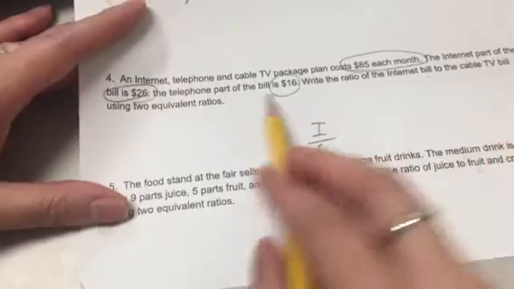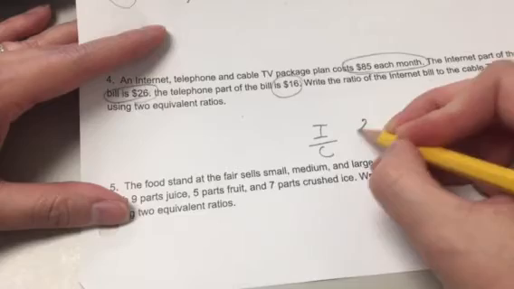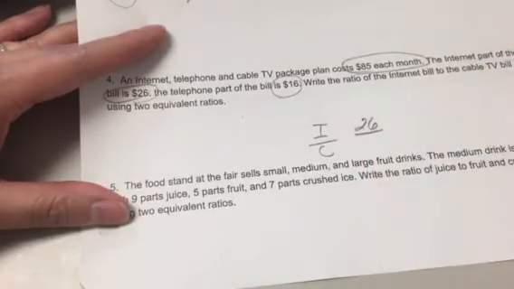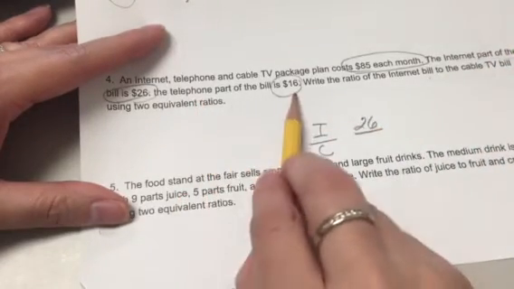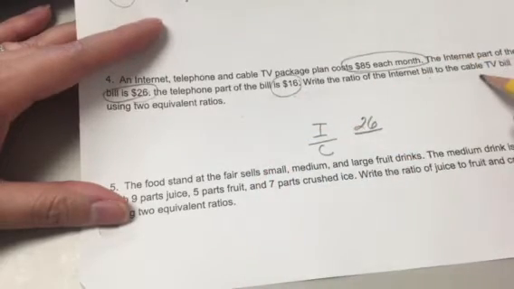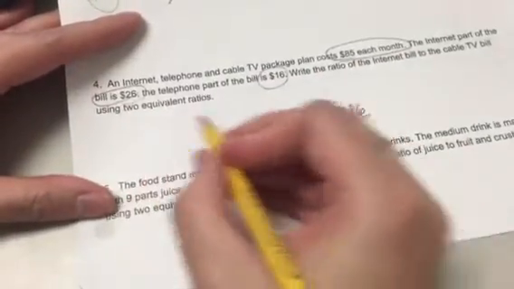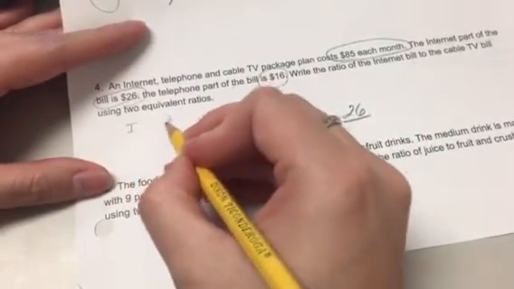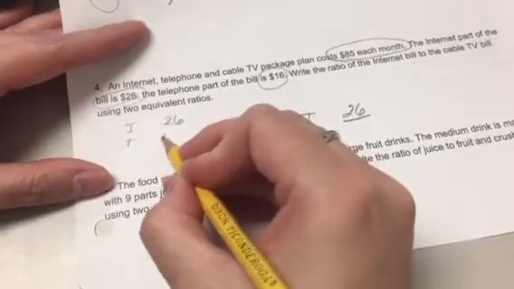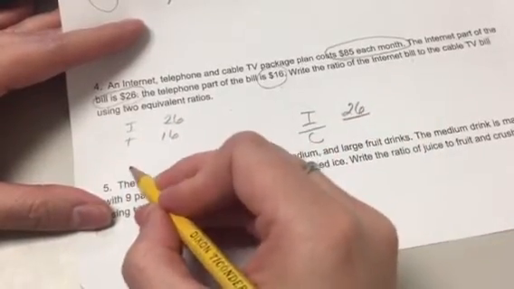So if I go back up, the internet part of the bill is $26, so I'm going to put 26. The telephone part is 16. Well, they don't really tell me what the cable part is, but there is a way that we can figure that out. I know the internet's 26, the telephone is 16, and all together it's 85.